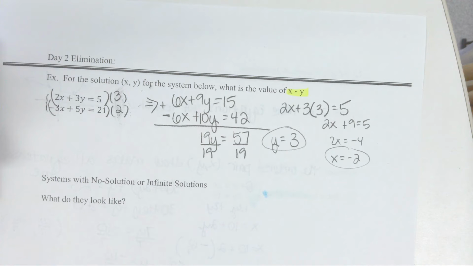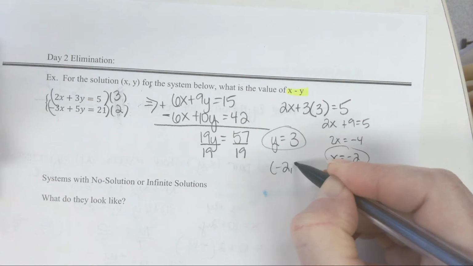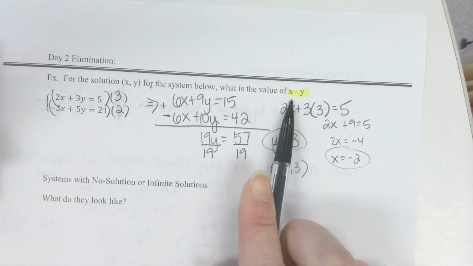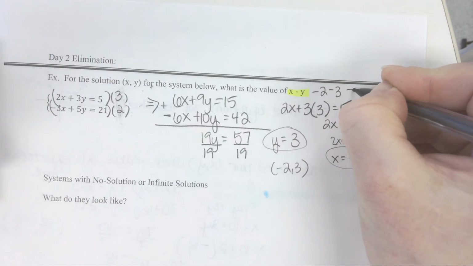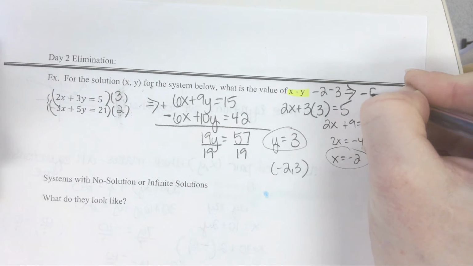I got -2. Okay, so as an ordered pair, that's -2, 3. If I ask for the value of x minus y, that would be -2 minus 3. The answer to that would be -5.